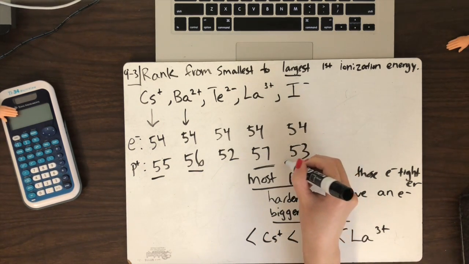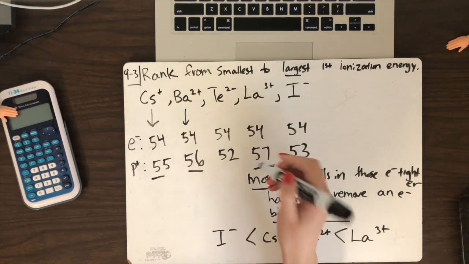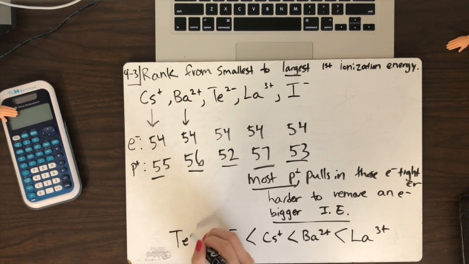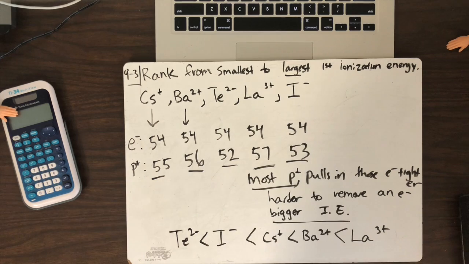Next best is going to be the I-, and then lastly, the Te2- has the least amount of protons, so that's going to be the smallest IE, because it's the easiest to pull an electron off of that one.